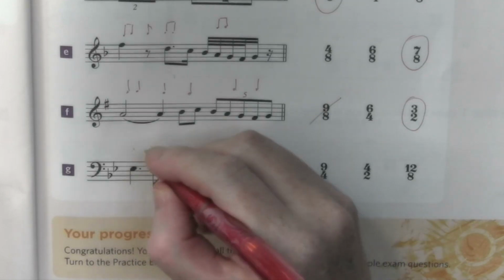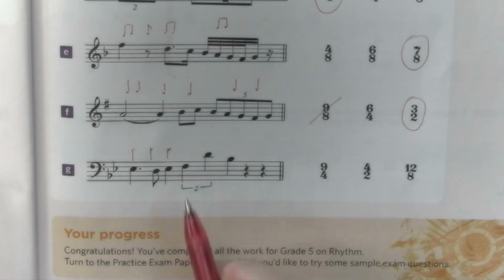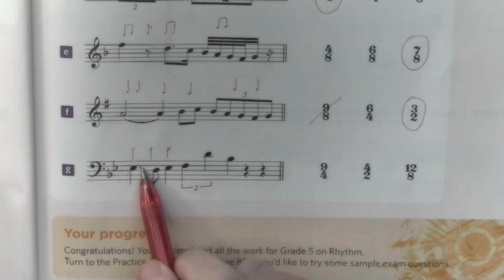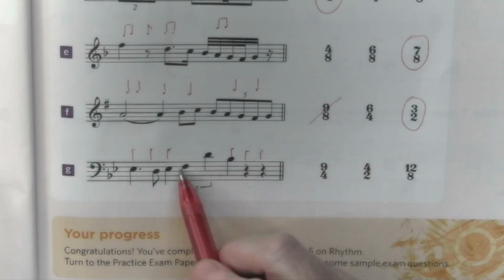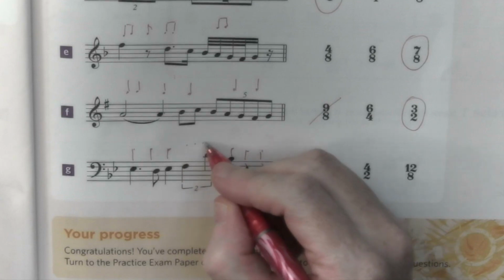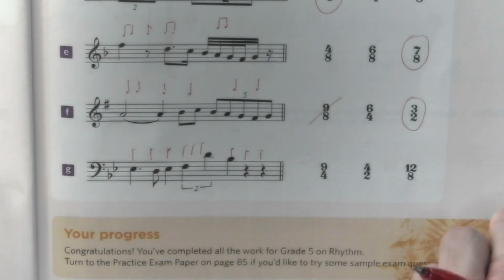Why? So let's simplify it. 1, 2, and 3. 1, 2, and 3. And then we have 2 in the space of 3. So it's a compound time because we have this duplet. That means compound.